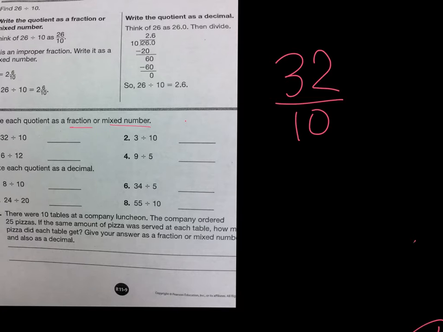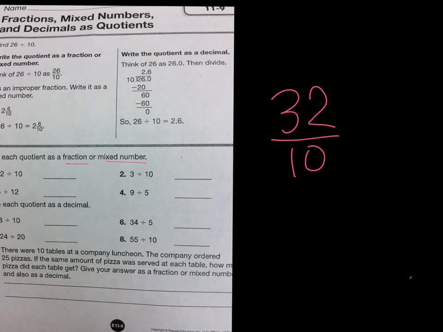So we have 32 divided by 10. We are simply making it into a mixed number right now. We're not worrying about decimals. As you see on the worksheet, it says fraction to a mixed number. So what we're going to do is we're going to say 32 divided by 10.